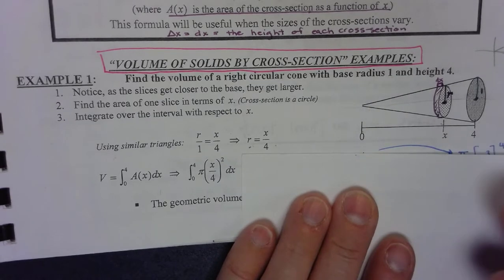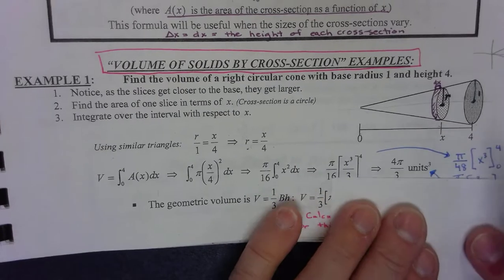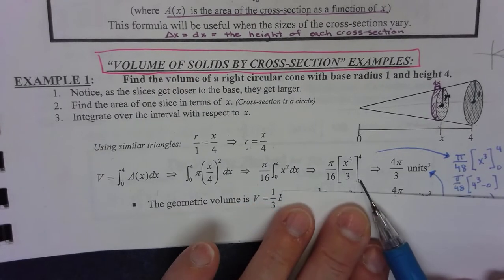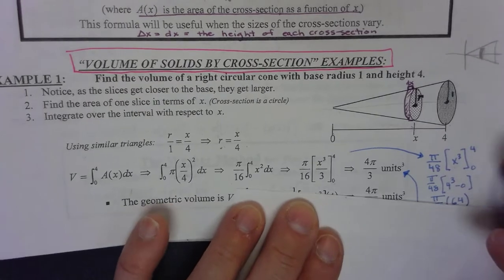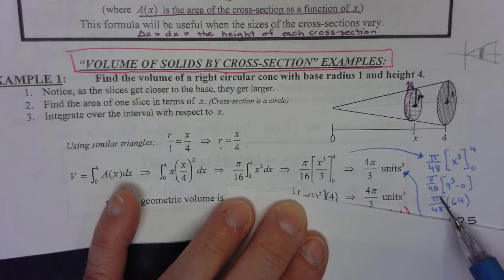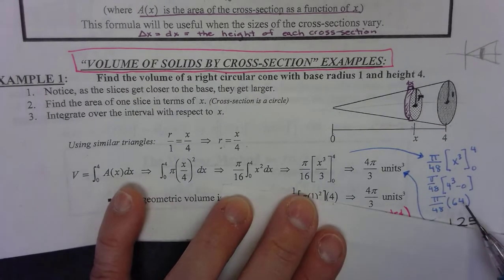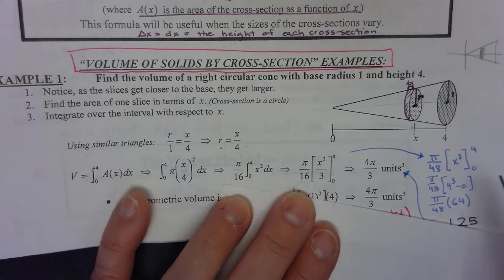Now let's do the calculus of anti-differentiating. And now this is a definite integral, so we're going to substitute 4 in, subtract, substitute 0. Well, that's nice when you get to subtract 0. And we get 64 times pi over 48. What goes into 64 and 48? Let's see. 4 does, 8 does, 16 does. 16 goes into this 3 times and into that 4 times. So there's our volume.